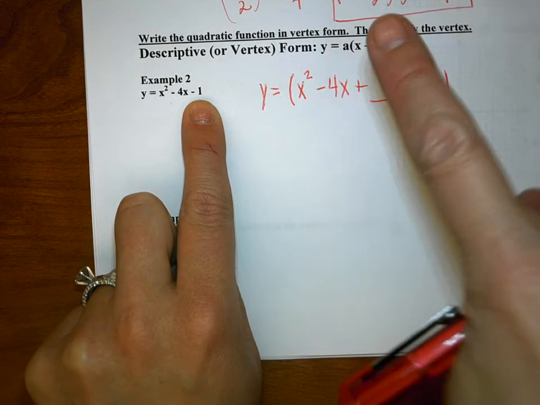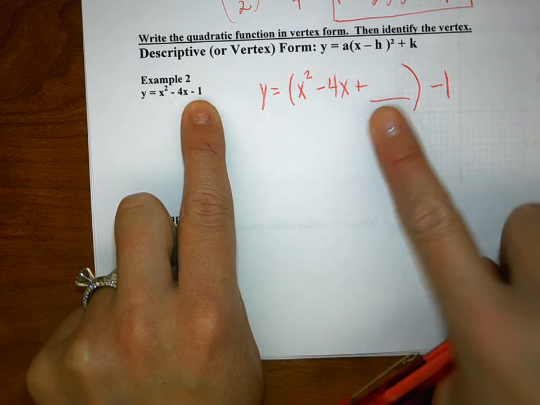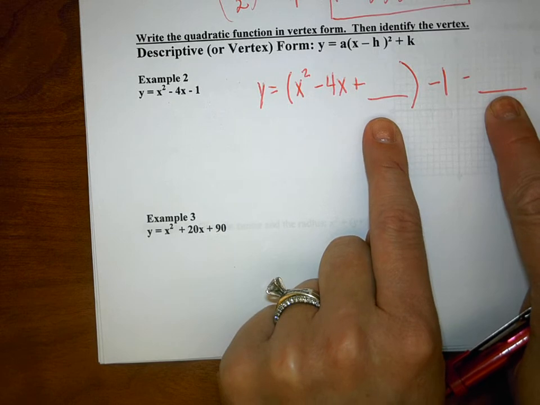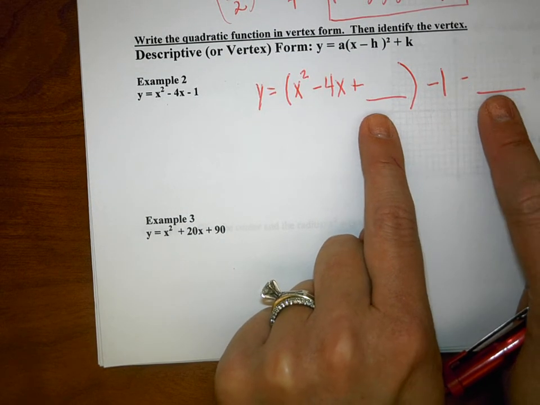And then since I added a blank, I'm also going to want to subtract a blank. Because basically, if I add and subtract the same number, it's like I never did anything to begin with. Make sense? Okay.